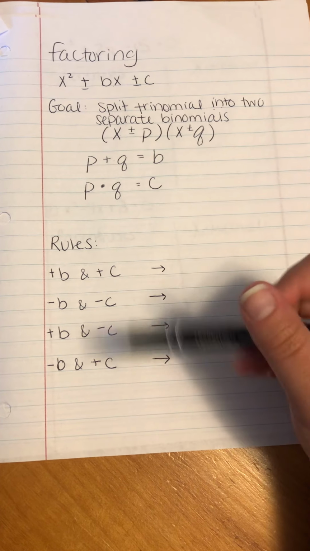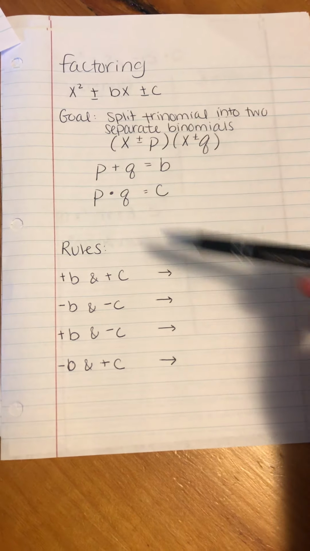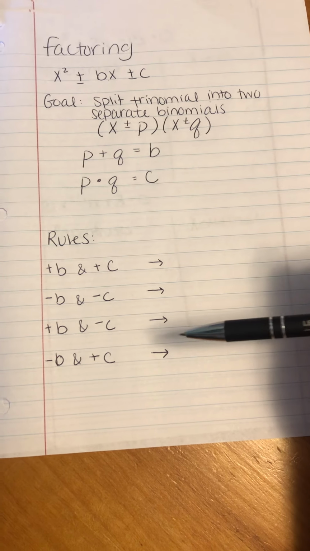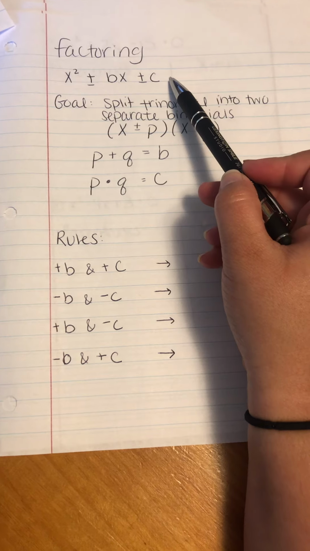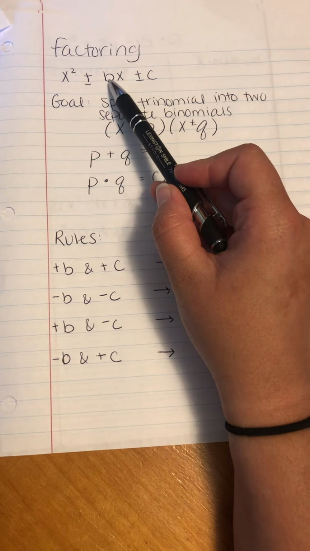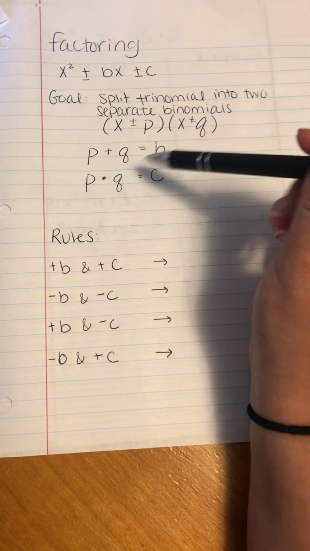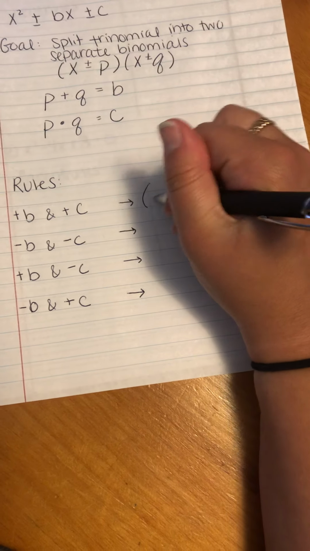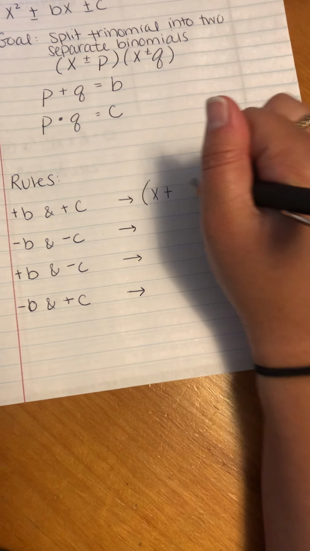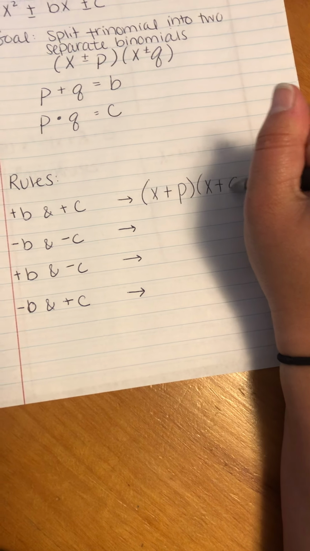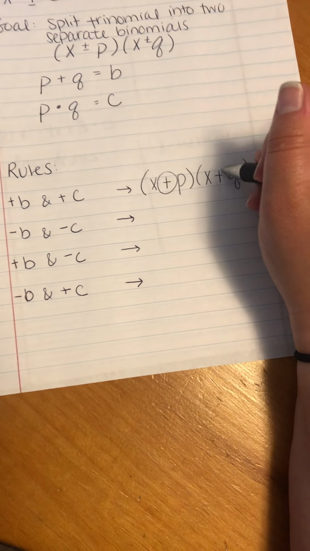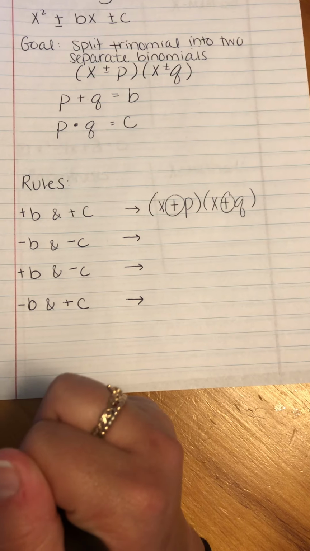So some rules to keep in mind. These rules will help us a lot on the parentheses method. If I have a trinomial like the one above, and my b term and my c term are both positive, then I'm going to have addition in both of my binomials. I'll have something like x plus p, x plus q. So both of my binomials are using an addition sign.